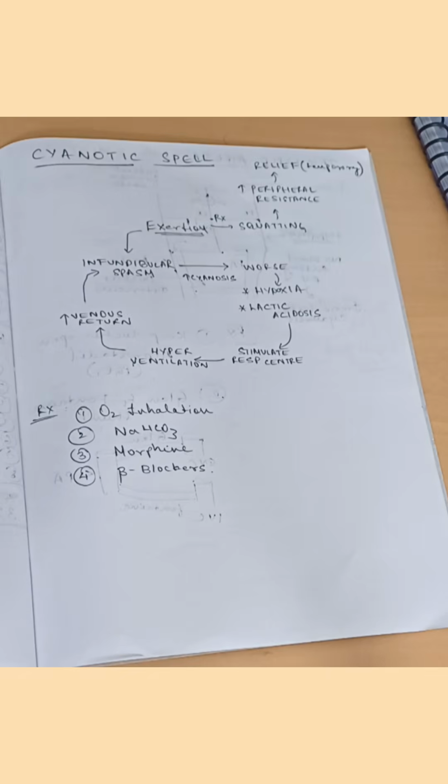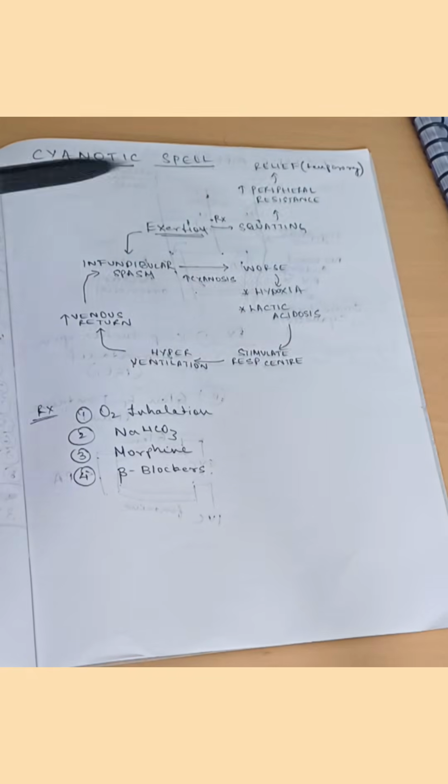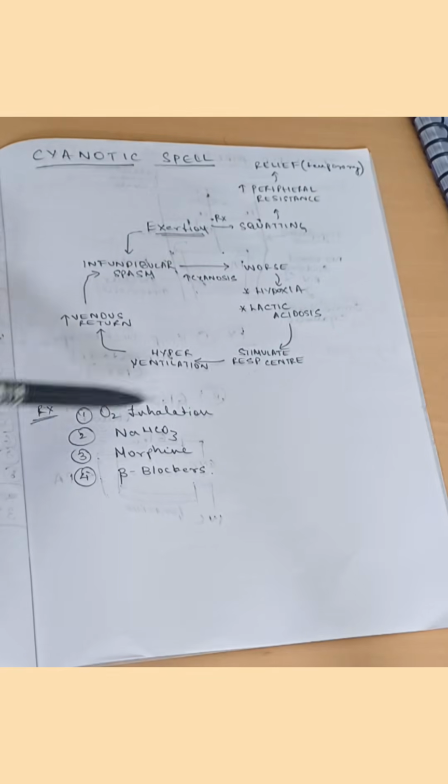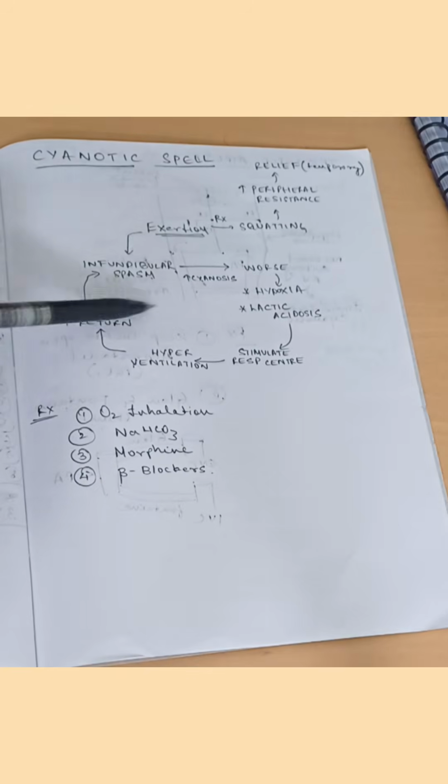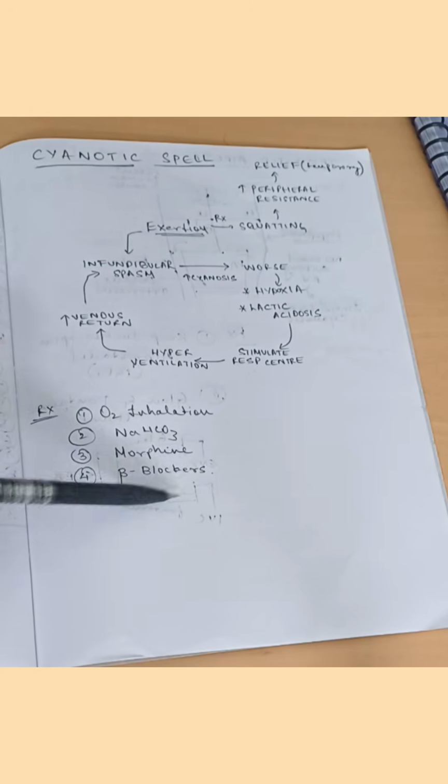And so we can also see the treatment over here, which is really simple. So for the hypoxia, we will be giving oxygen inhalation. For the metabolic acidosis, we will give sodium bicarbonate. To depress the respiratory center, we give morphine, and to relieve this infundibular spasm, we're going to give some beta blockers, and that is going to help treat the cyanotic spell.